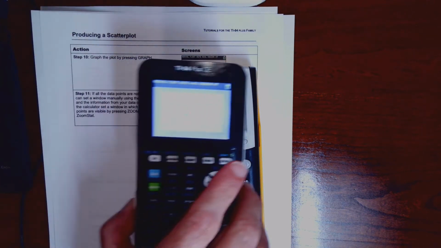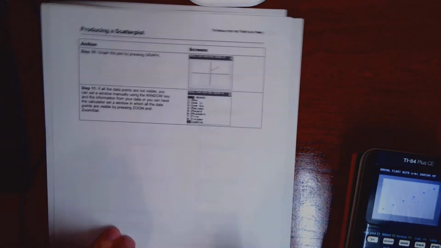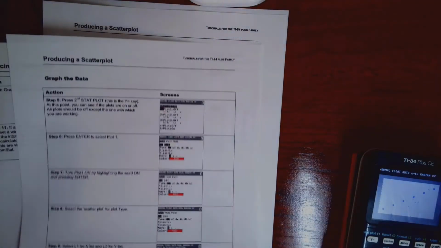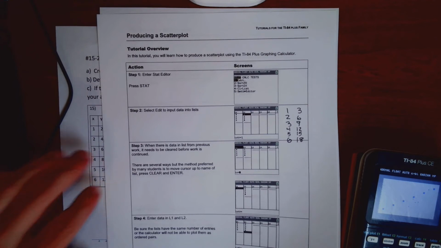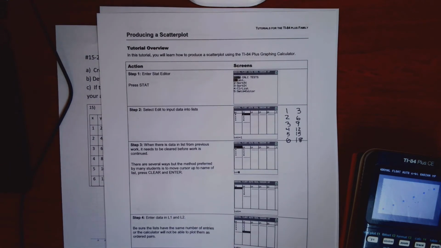This is available. I don't know how good this is or isn't, but it's what Texas Instruments prepared. And I snuck it off their website. This is available under the Chapter 4 problems if you need this handout.